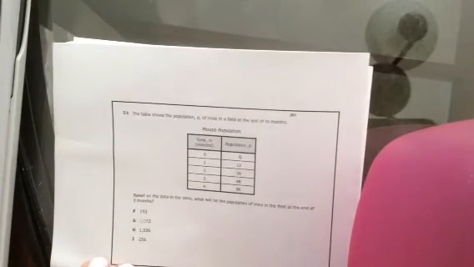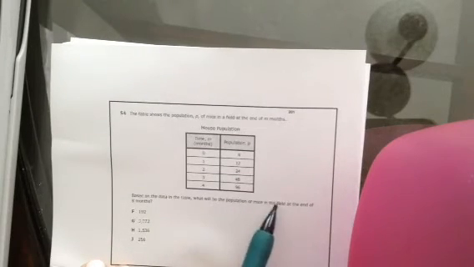The last one for this category is 54. The table shows the population P of mice in a field at the end of M months. Based on the data in the table, what will be the population of mice in the field at the end of 8 months?